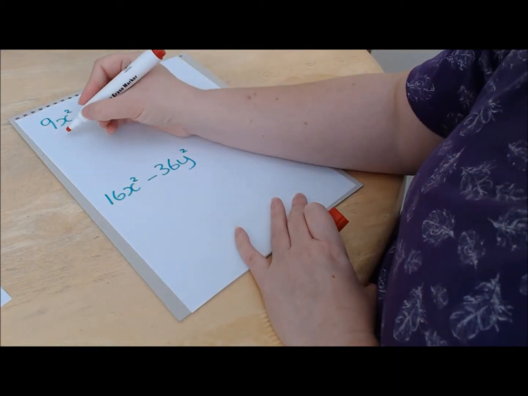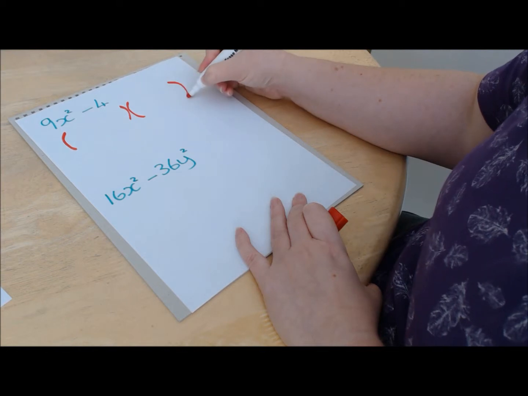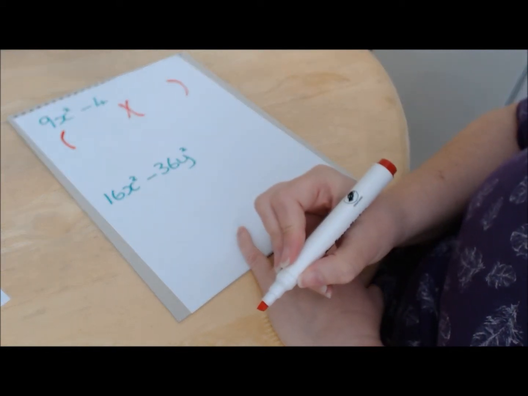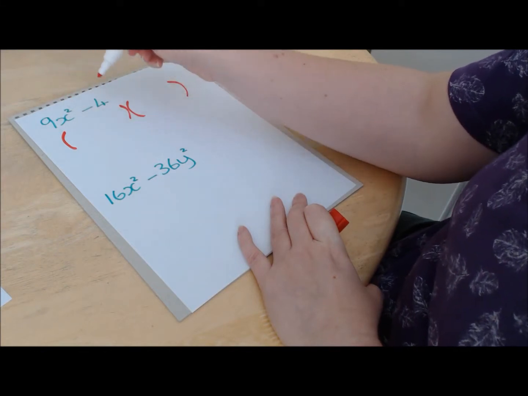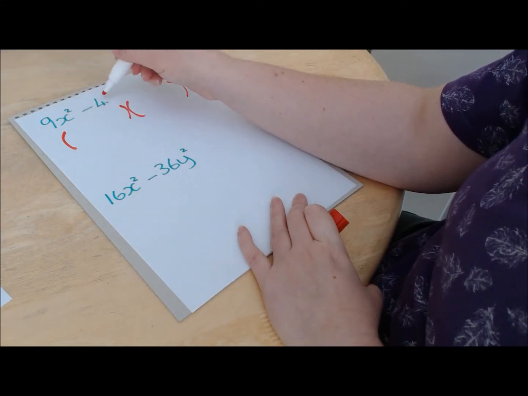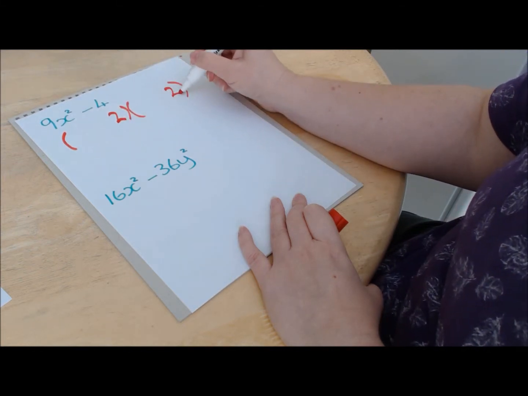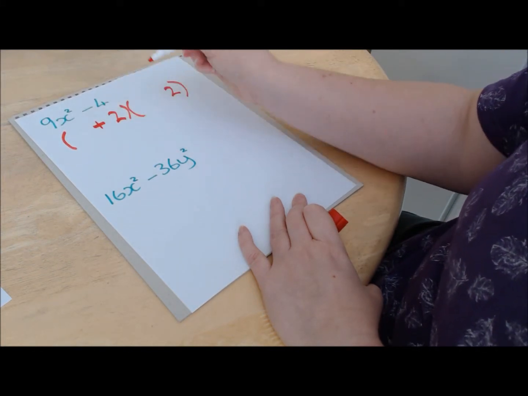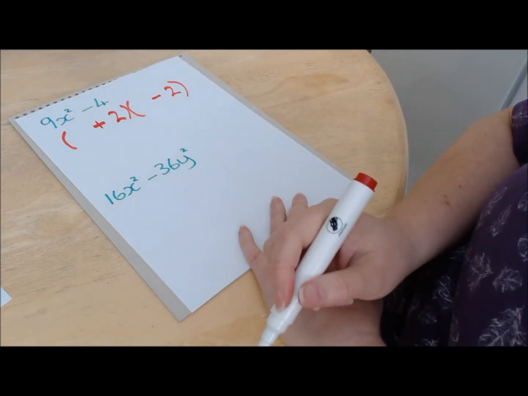So we're going to set up our two brackets. Now all we've got to do is figure out what's going in both brackets. So I'll do the easy bit if you like. So this 4 here is 2 squared. So at the back of each bracket we're going to have a 2. And we know that one's going to be plus and one's going to be minus. It doesn't matter which way round you put the signs.